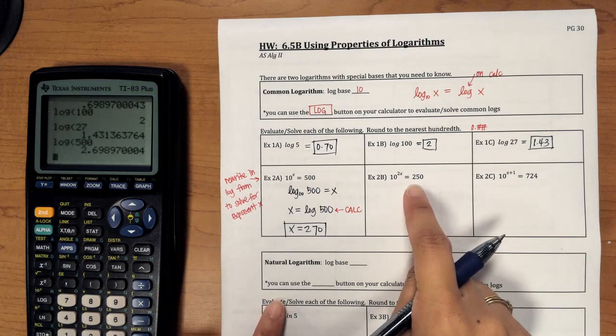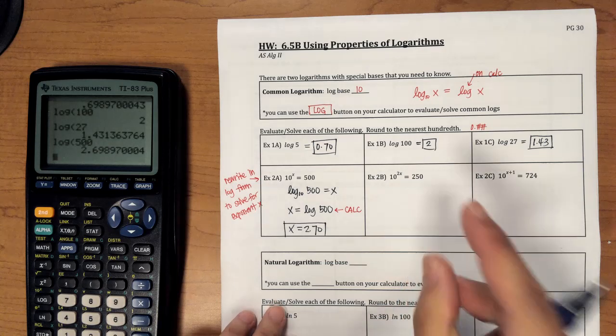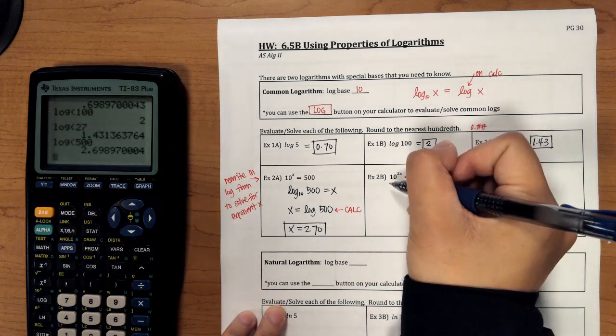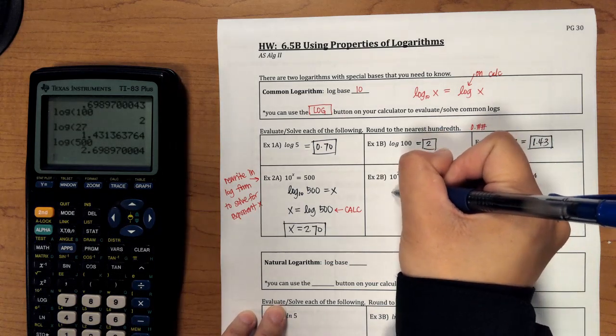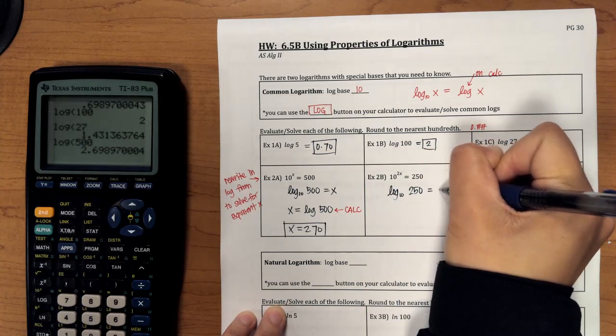This next one, I wanted to show you, it's nothing very complicated, it's exactly the same, but I don't want you guys to round twice, so I want to show you how this works. So what I want you to do is rewrite it. Log base 10 of 250 equals 2x.